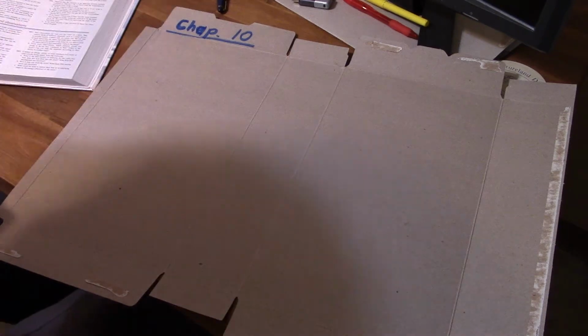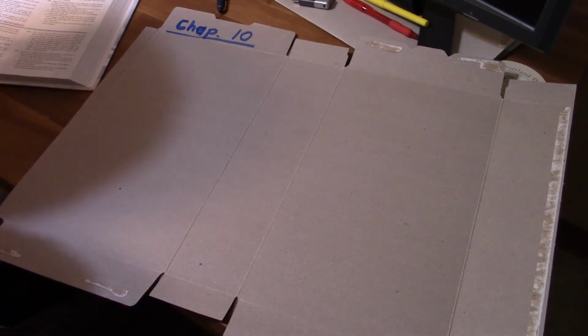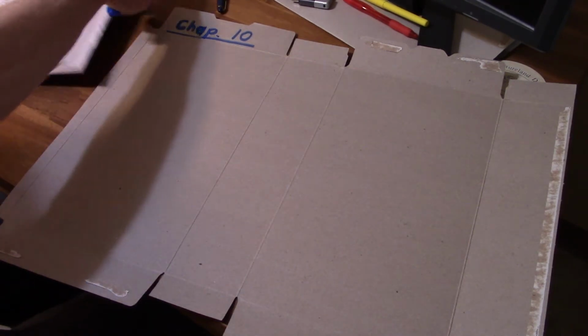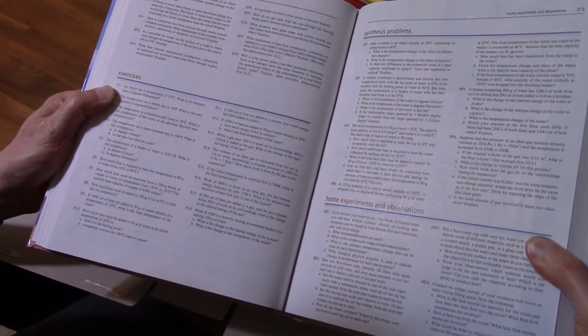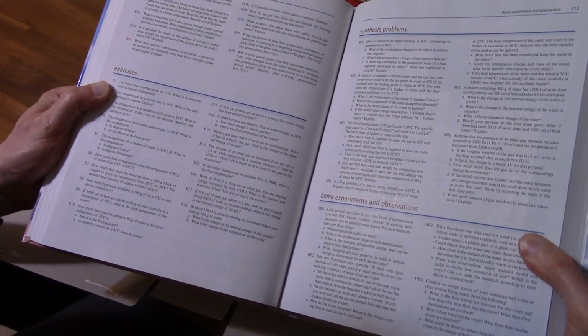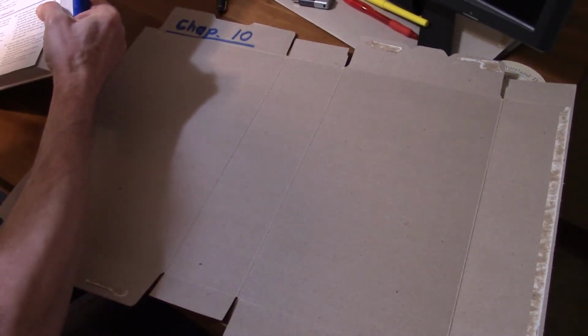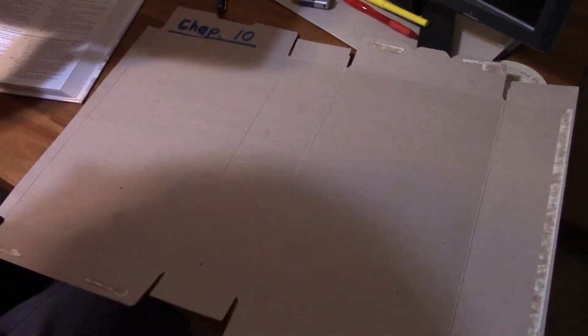So, okay, question 1, E1, page 212. An object has a temperature of 15 degrees C. What is the temperature in degrees Fahrenheit? So we're going to convert from Celsius or centigrade, they can call it, to Fahrenheit.